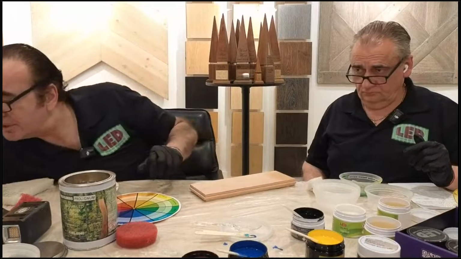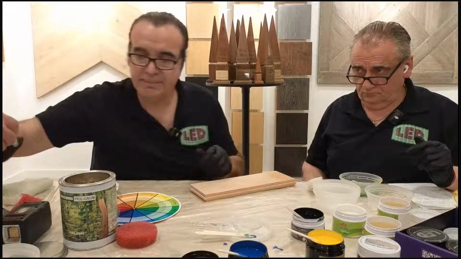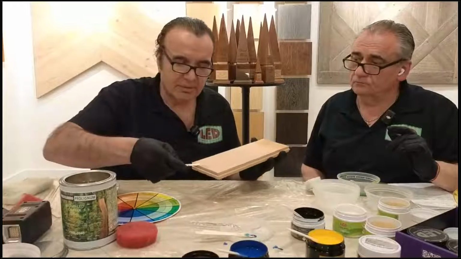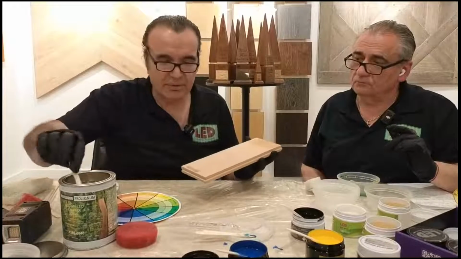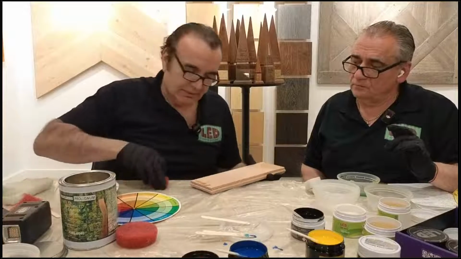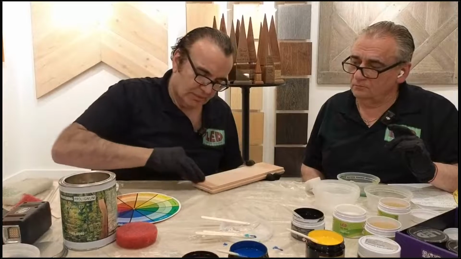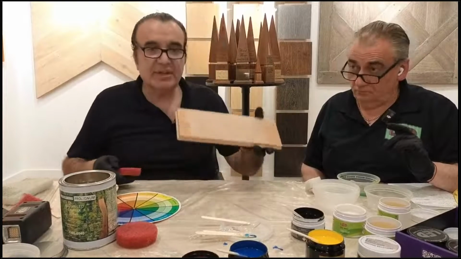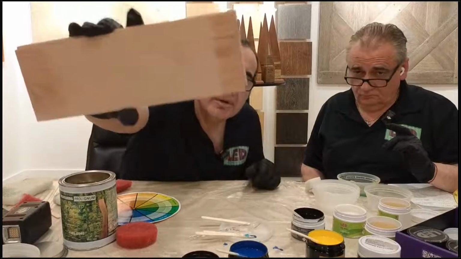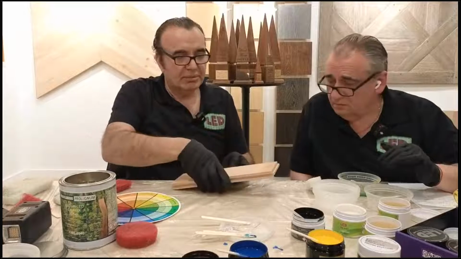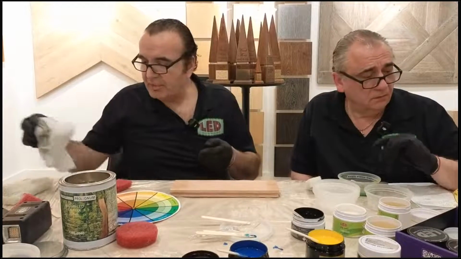I just want to put a little bit of the oil to show what color it's going to get. If you finish it with pure oil or an ambered finish, that's the color you're going to get, pink, on the white oak.